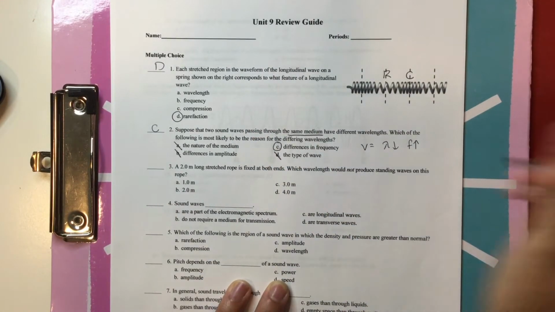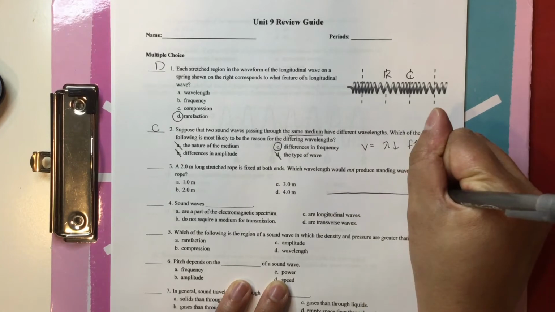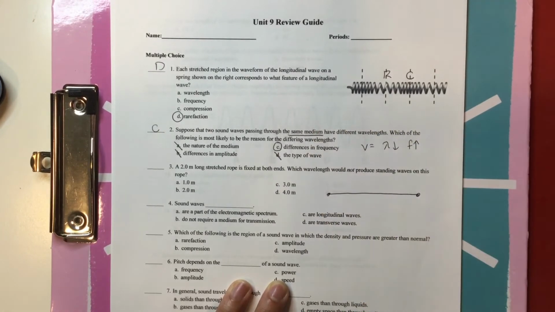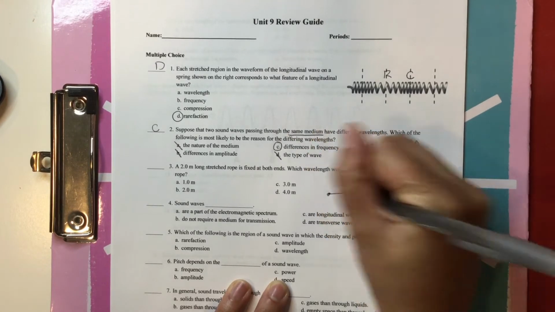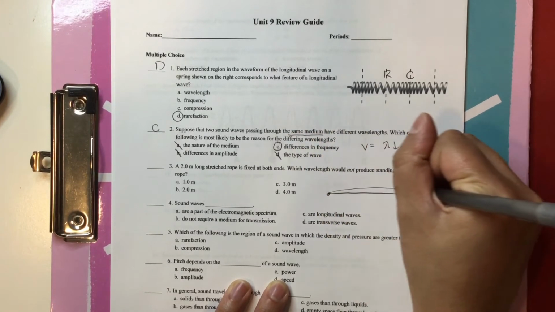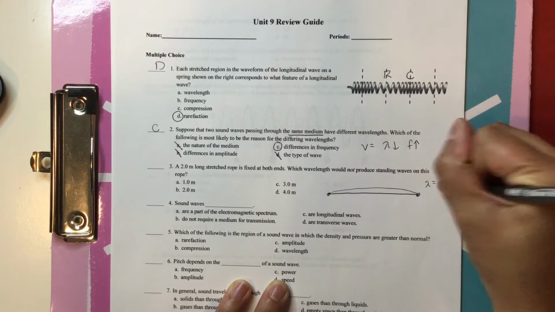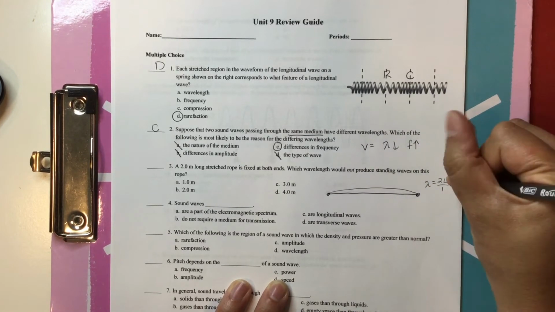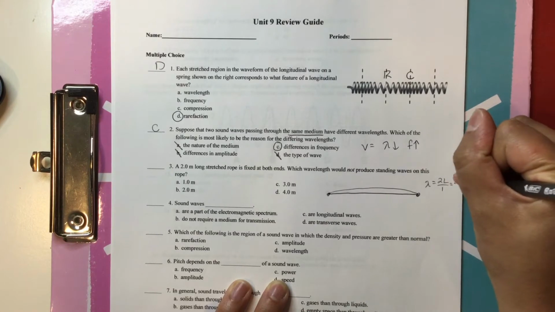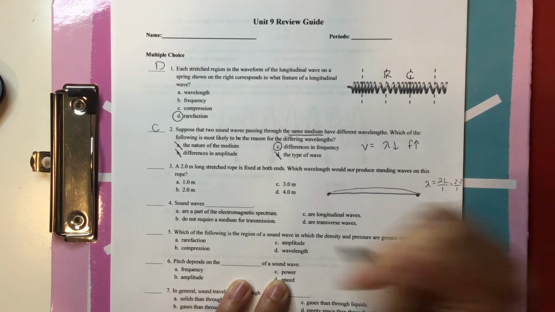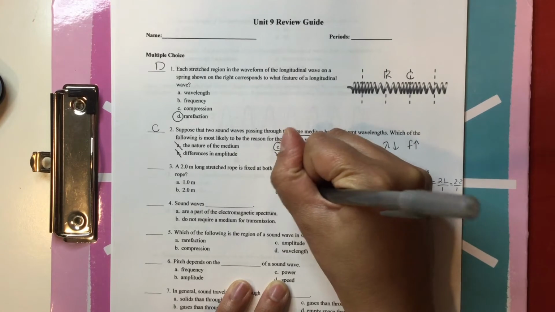For number 3, a 2-meter long rope is fixed at both ends. If I start calculating out the different wavelengths, let's say I do my first harmonic. I would do lambda is 2L over 1. So the first harmonic would have a wavelength of 2 times 2 over 1. The first wavelength is 4.